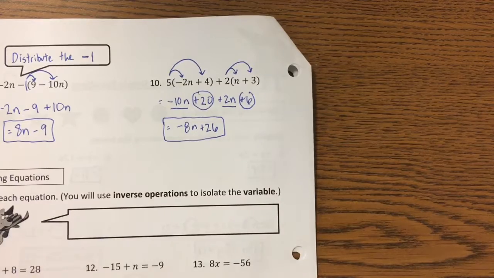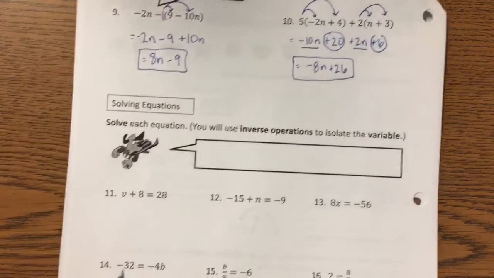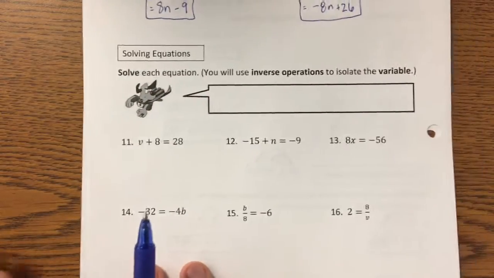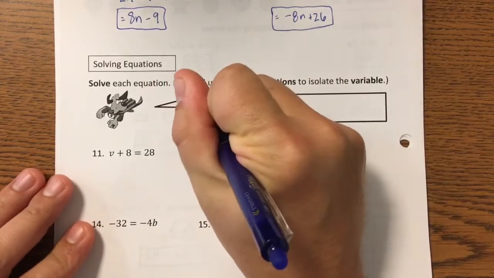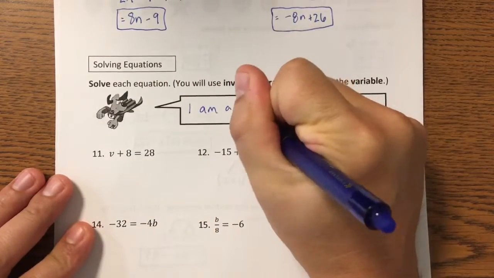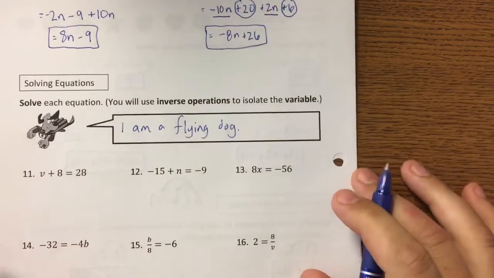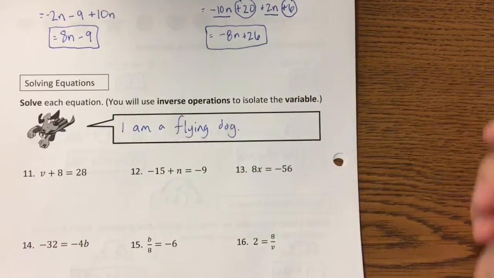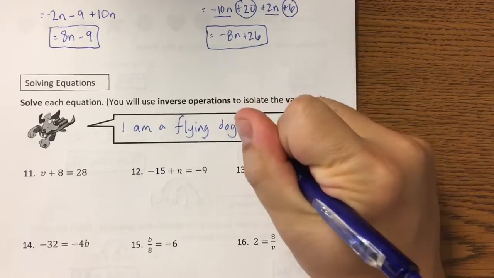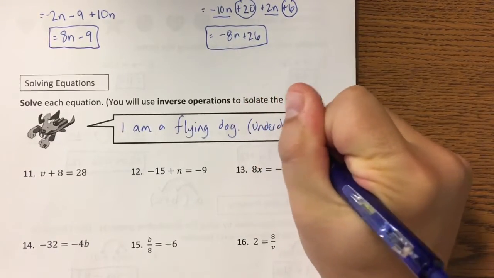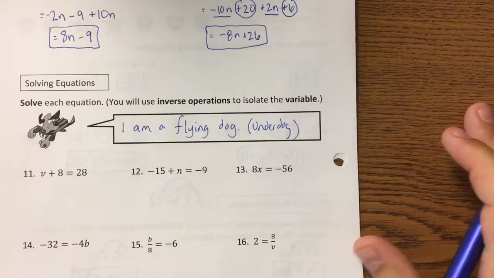I don't know what this guy's trying to say. Let's just dive into it. It says, I am a flying dog. Is it? What's his name? Underdog. Okay. Yeah, I don't know.